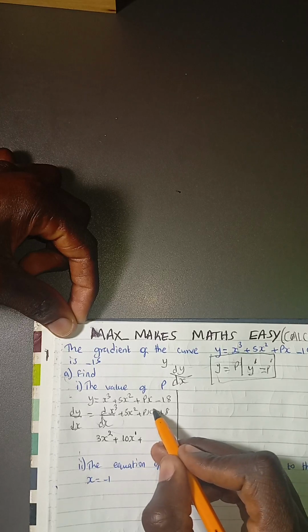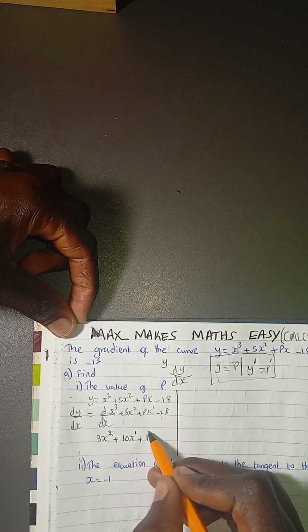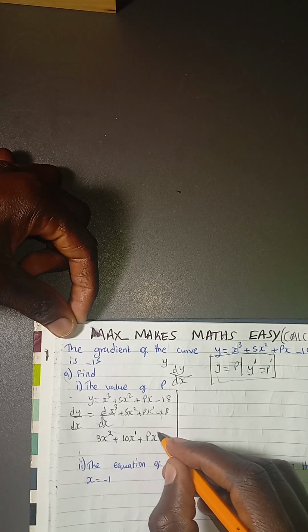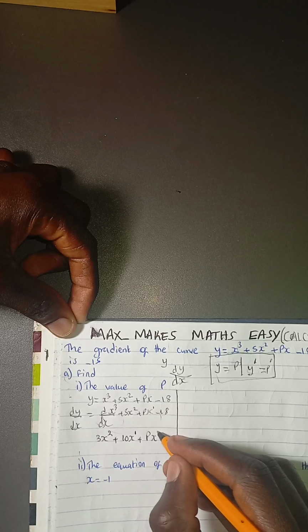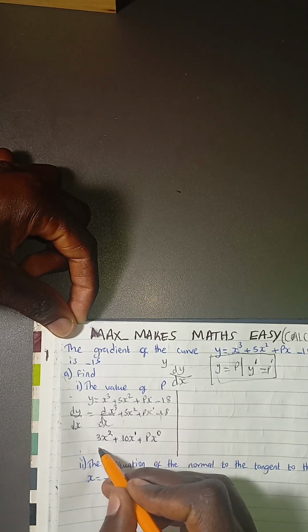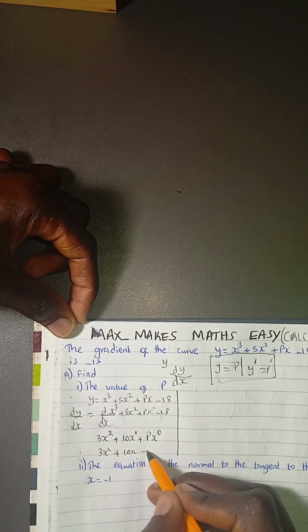Then here it's px to the power 1, so we multiply and it will be p, then we reduce the power by 1, so it is 1 minus 1, that is 0. Remember, any number raised to the power 0 is just 1, so it will be 3x squared plus 10x plus p.